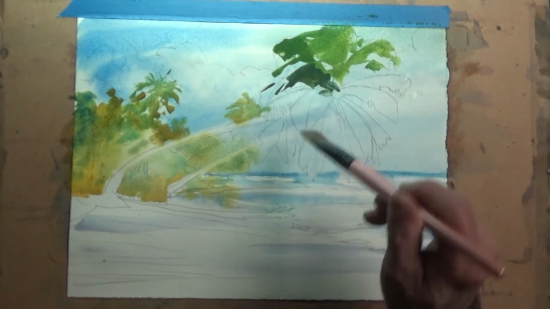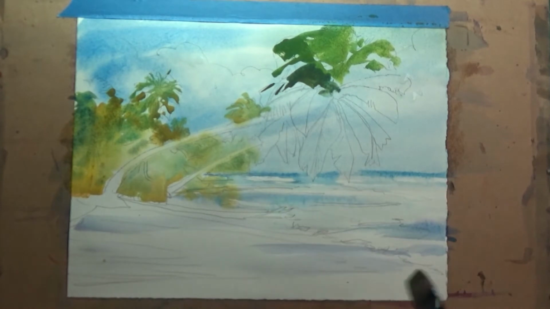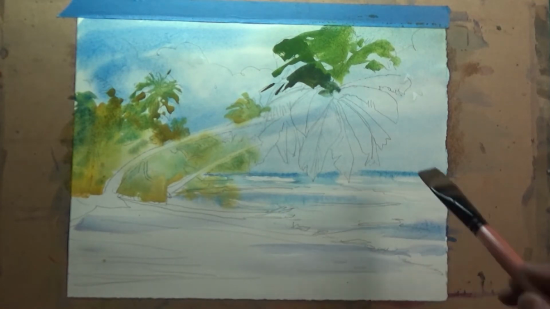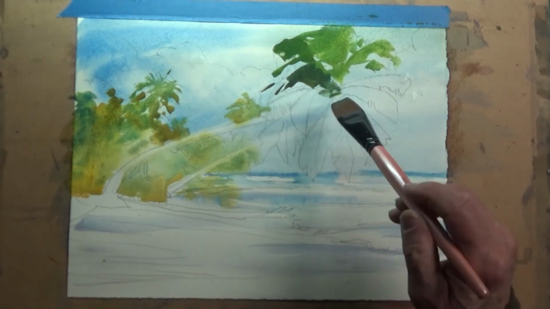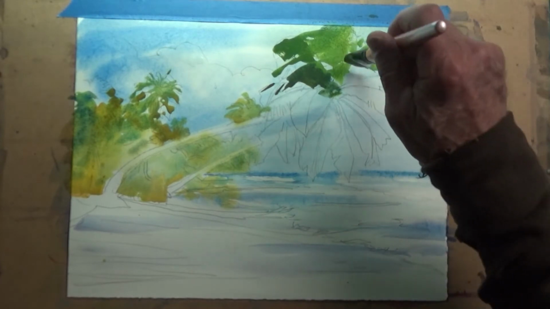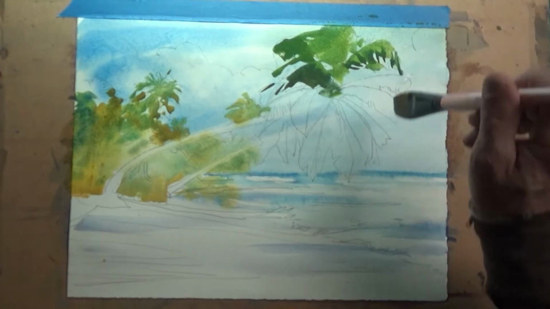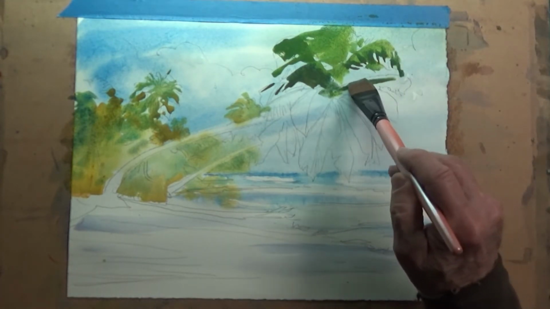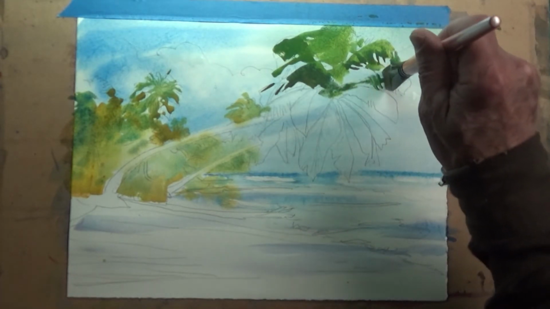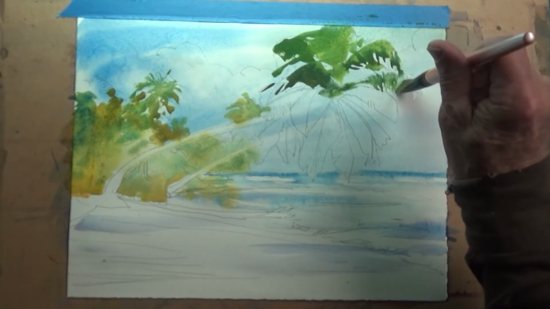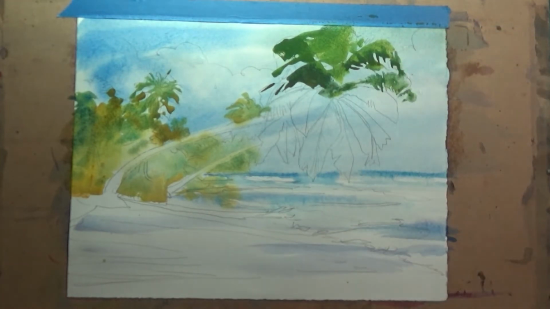And notice all I'm doing is shapes, leaving some holes, obviously. It's all dependent upon how I place this, what I do.